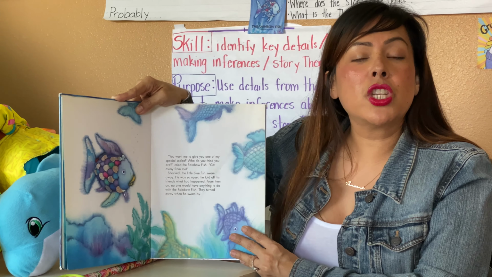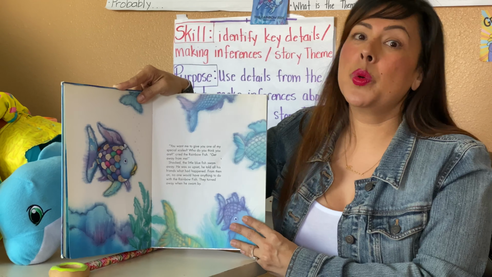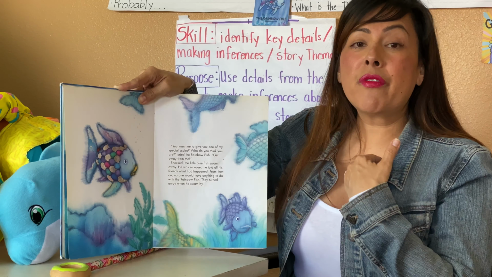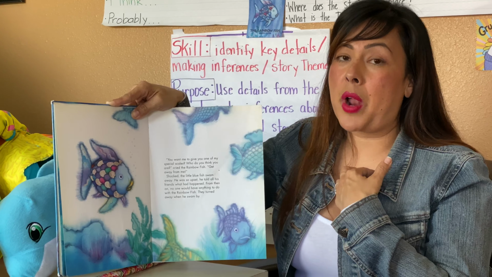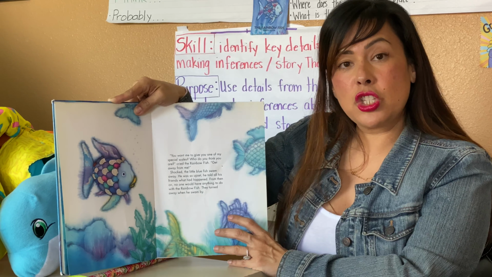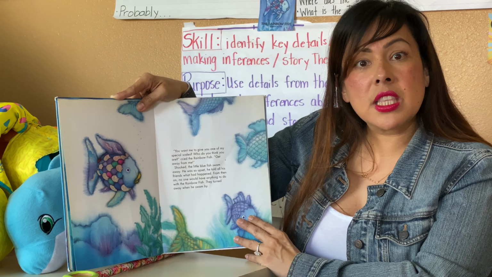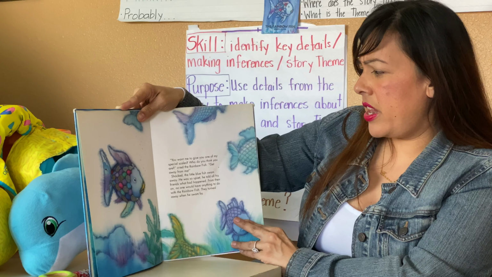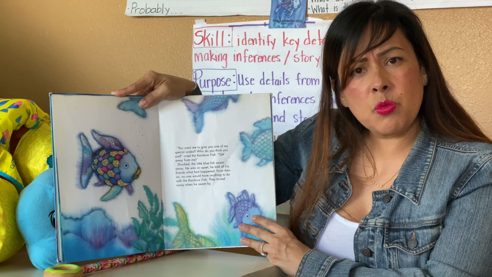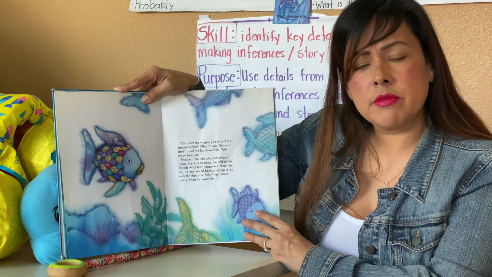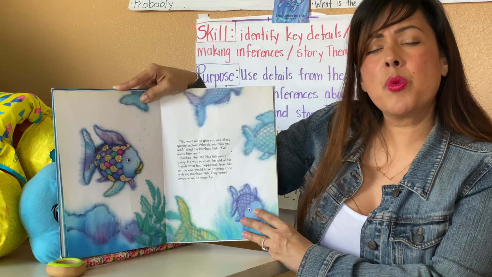So boys and girls, did you make an inference? What did you infer? If you inferred that the rainbow fish didn't want to give him a scale and didn't, you were right. And what did the rainbow fish do? He actually yelled at the little fish and he said, "Get away from me." Is that nice? Was he nice to the little blue fish? I agree with you, he wasn't nice.